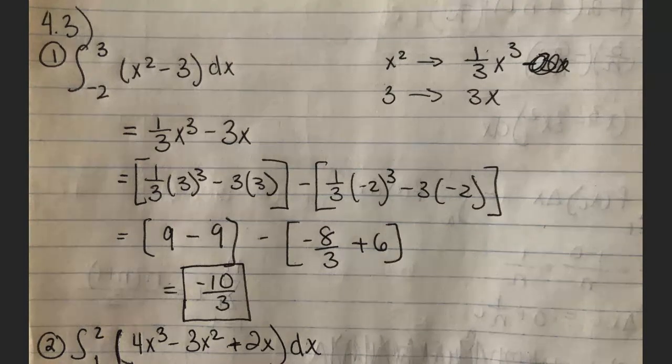For question 1, we have to find the integral, right? So what I did was first I found the antiderivative of each term. By using the power rule for the first one, x to the power of 2, the antiderivative will be 1 over 3 x to the power of 3, and the antiderivative of 3 will be 3x.